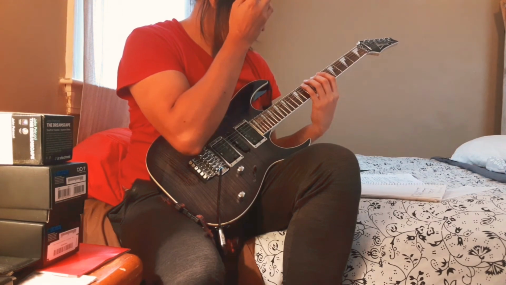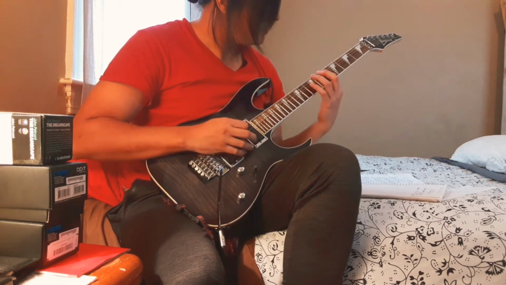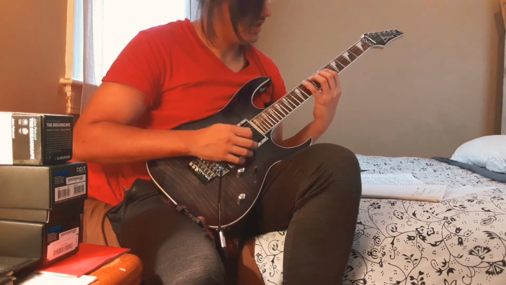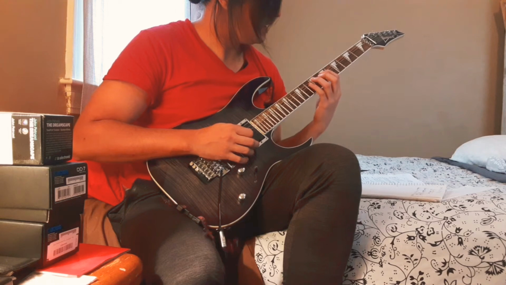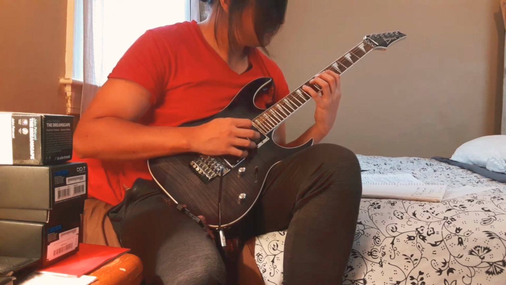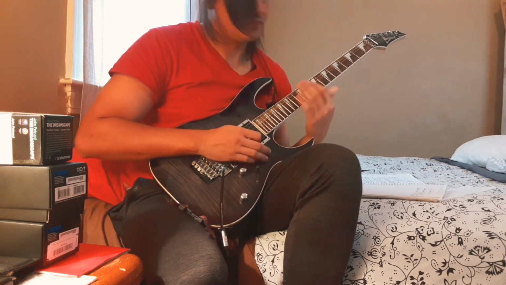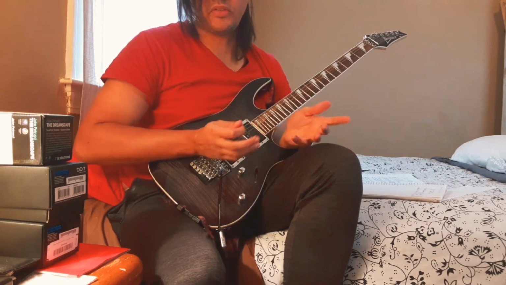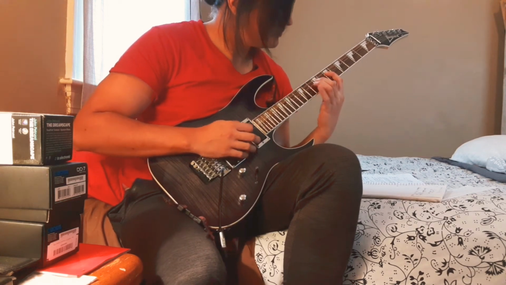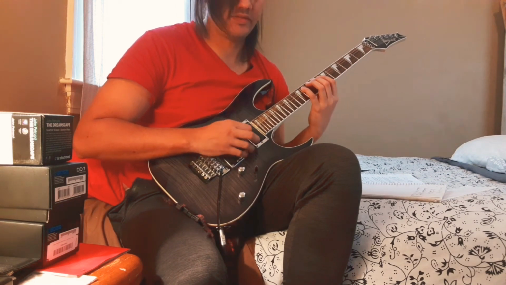Right? Where is the G? The G is right. So B, C sharp, D, E, F, G. No. So what's going on? You see how you're gonna break your mind apart? Because he's using the G. This is a G sharp or A flat.